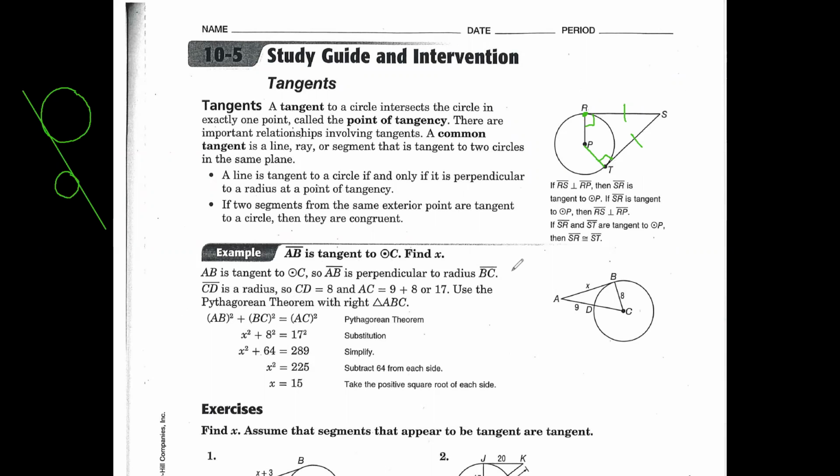Down here on the first example, they have a circle, and you notice they have a triangle drawn in. On that triangle, they have a couple pieces labeled. Now they want us to find X. There's some other very important information that's missing though in order to solve this. First off, what do we know about angle B? So look at the diagram. What do we know about angle B? It's a right angle. So since we have a radius meeting a tangent, angle B must be a right angle.